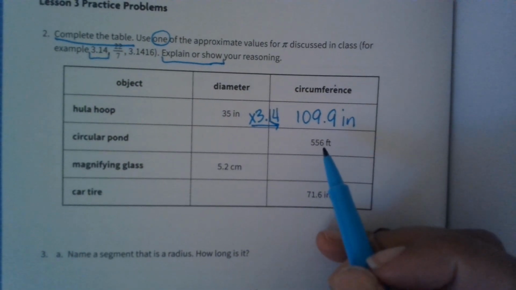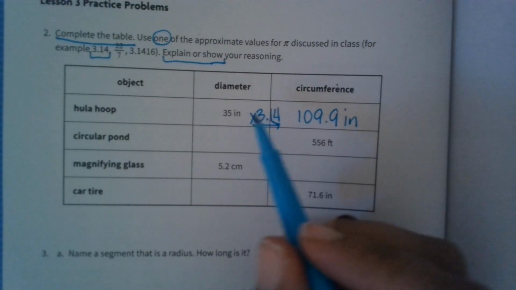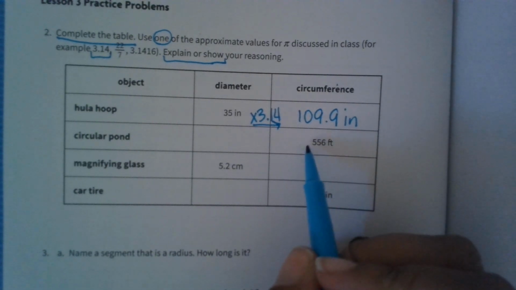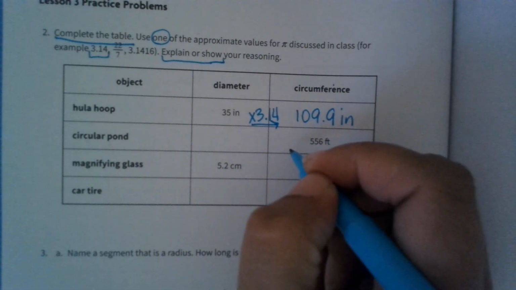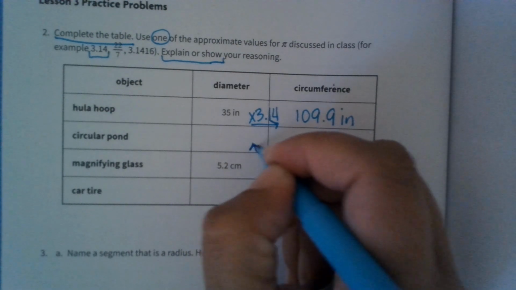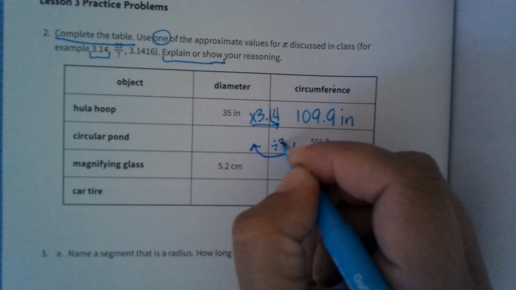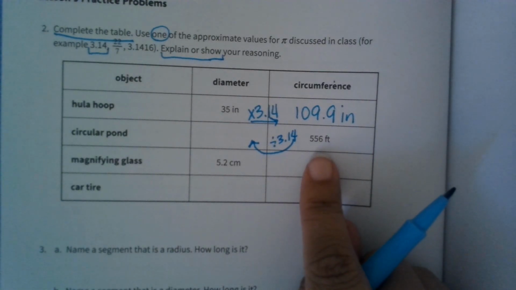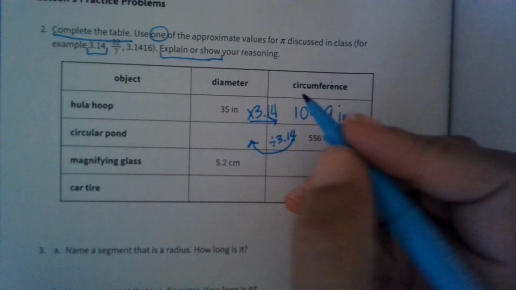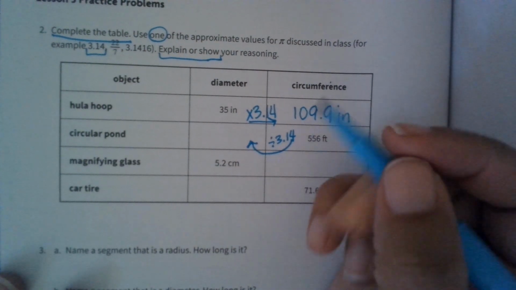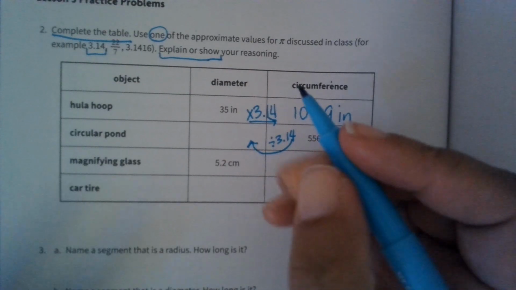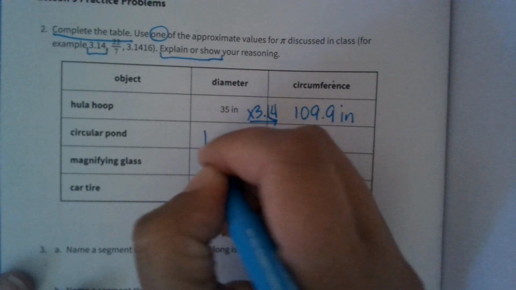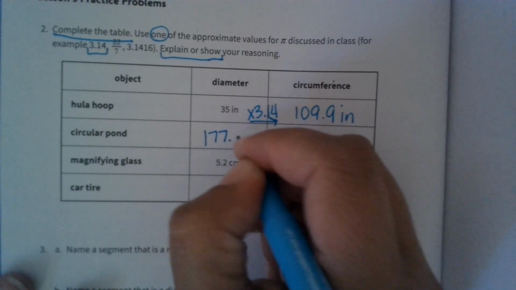Well, what if we have the circumference? Well, the magic number is still 3.14, but we're not going to multiply to get the diameter. So you need to do the opposite, and we're going to divide by 3.14. So take your circumference and divide by 3.14. Now I'm going to round this to about one decimal place. So I got 177.070. I'm going to round this to 177.1.